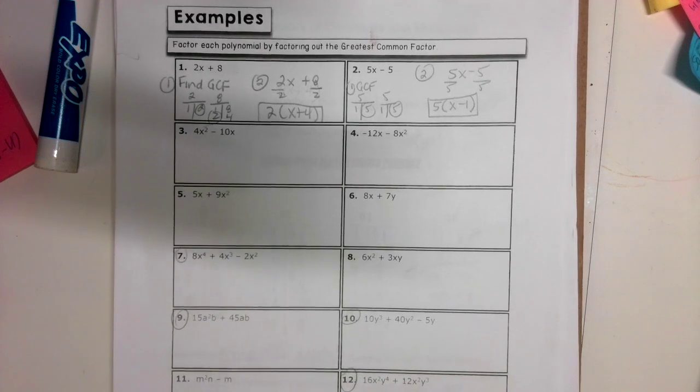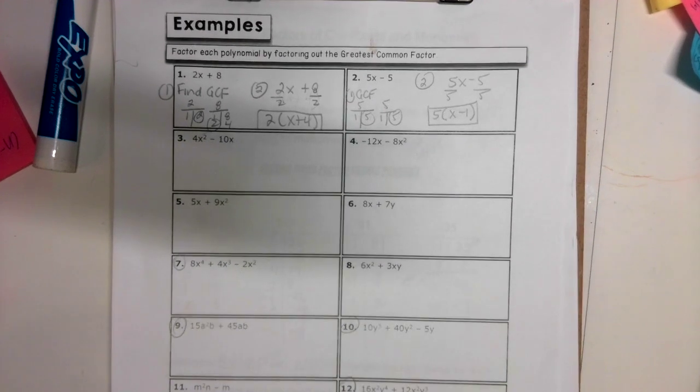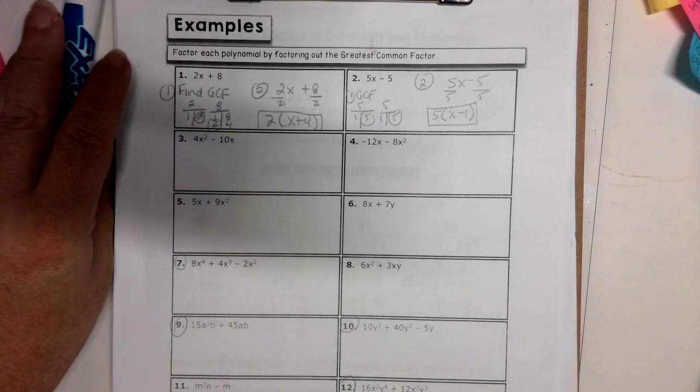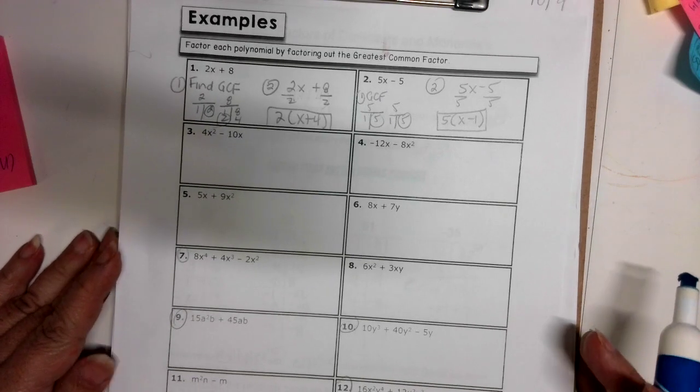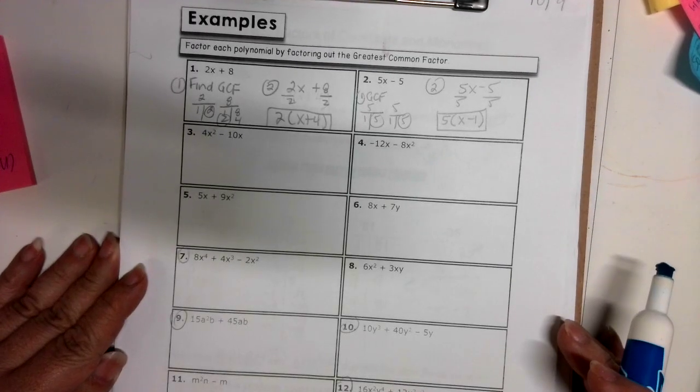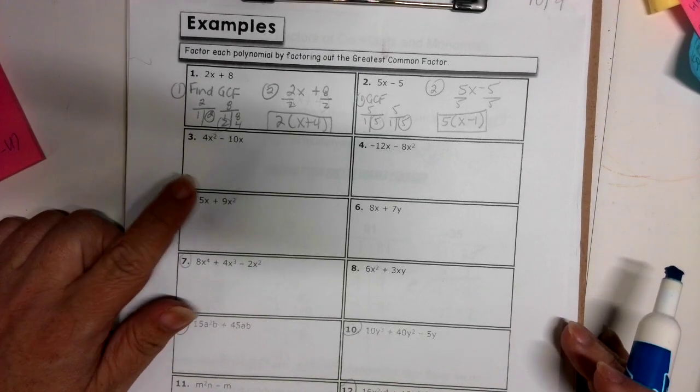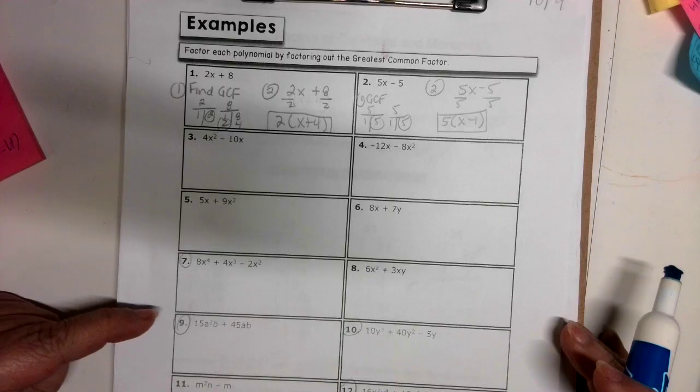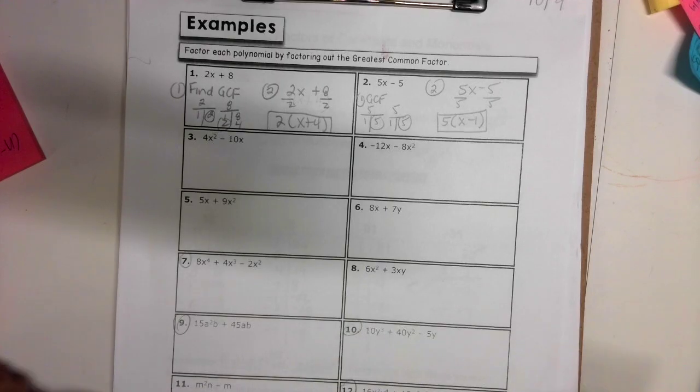Hi, it's Mrs. Velasco. I'm making a recording to help understand how to factor out a greatest common factor. So this sheet here is from today. I'm going to go over 7, 9, and 12.